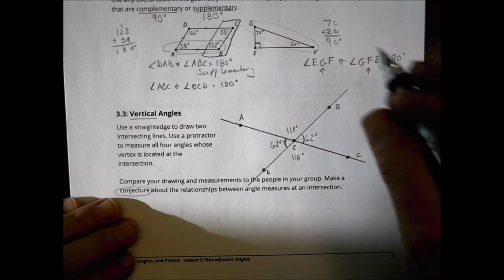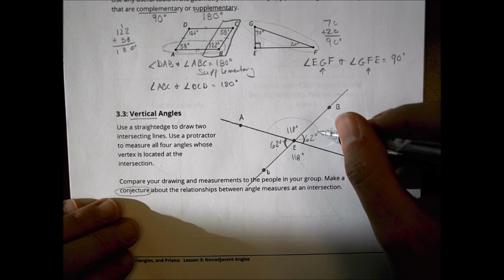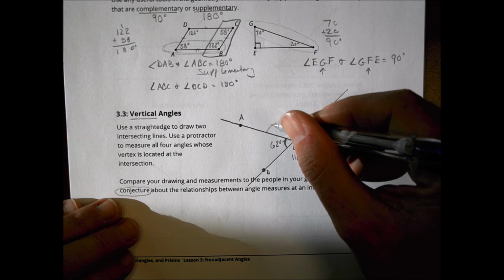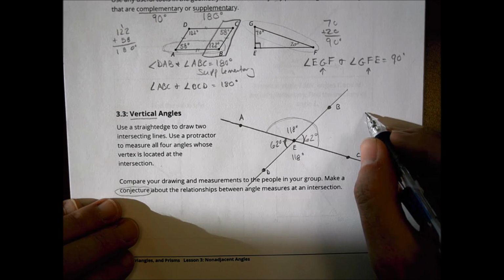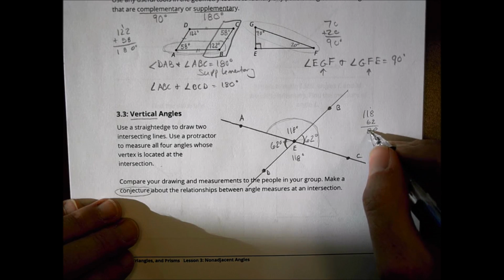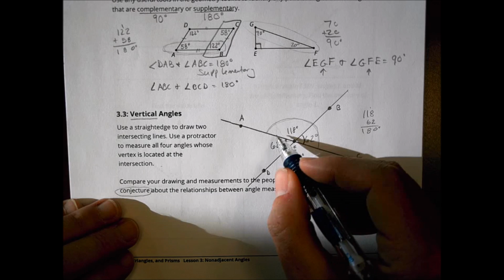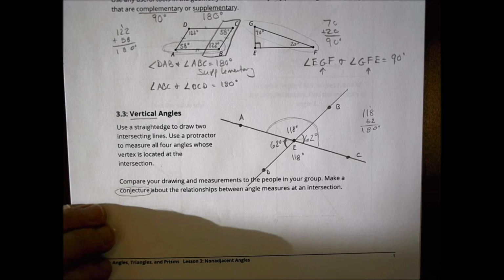We could also take a look here, just as an added bonus, and notice that from here to here is a straight line. And so because that's a straight line, I can form a straight angle by adding those two things together. So 118 plus 62 is going to add up to 180 degrees, verifying that I have a straight line and a straight angle right there. And that's part of the idea there.